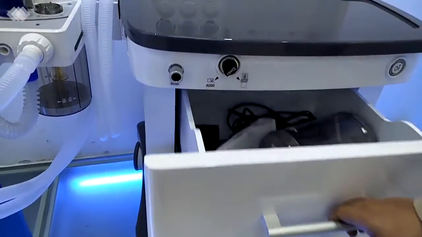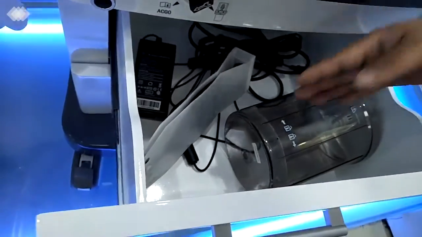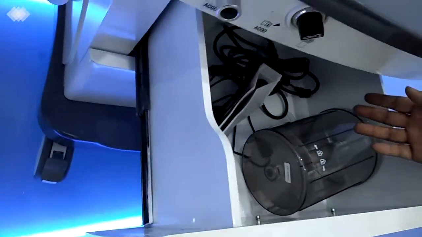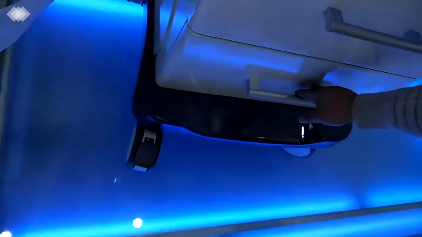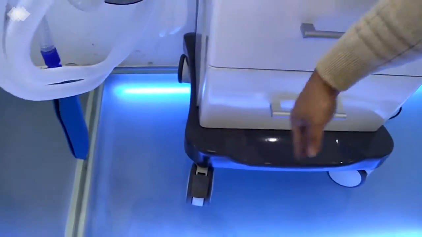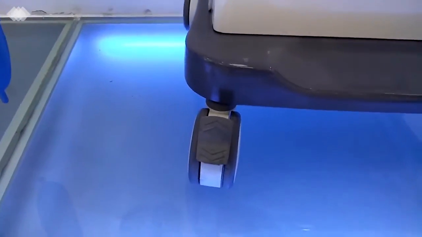For the 2 big drawers here, you can see inside, you can put anything in, even the patient monitor or some patient documents or the patient record. The second one is the same. Then there are 4 wheels, and the front 2 have brakes. Once you step down, the machine will be very, very stable and not moving.